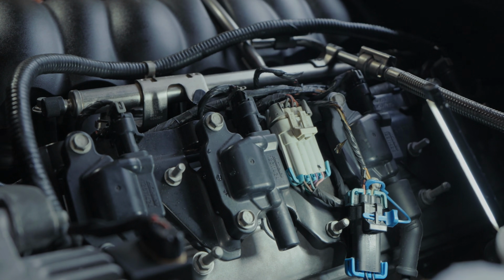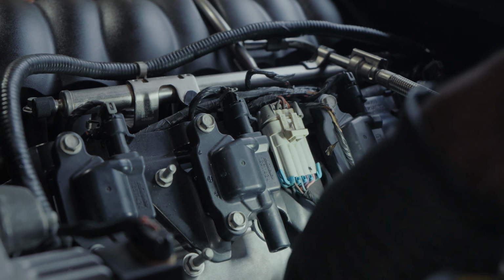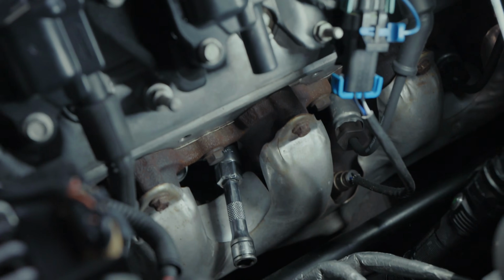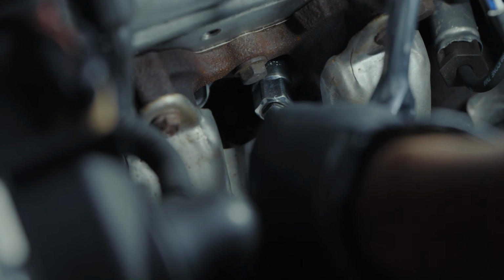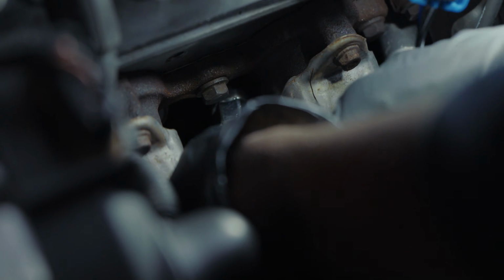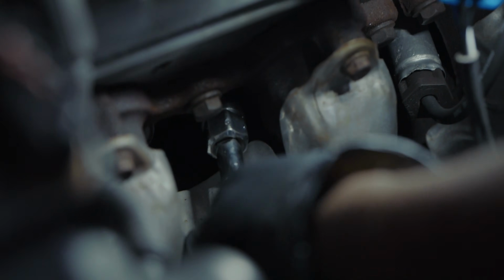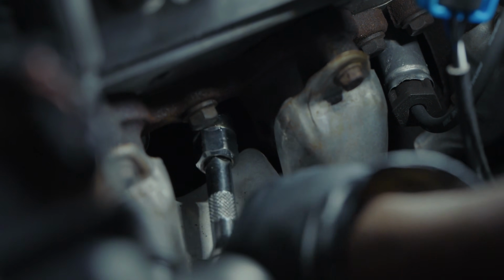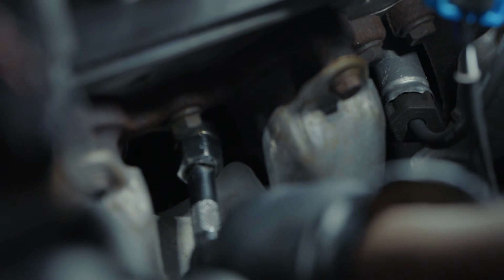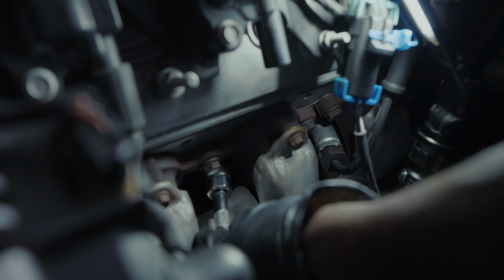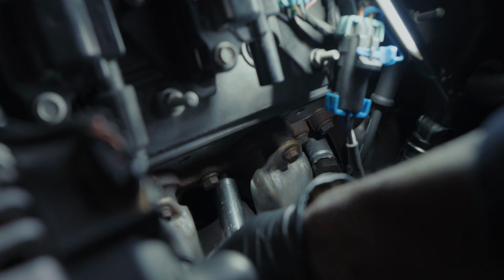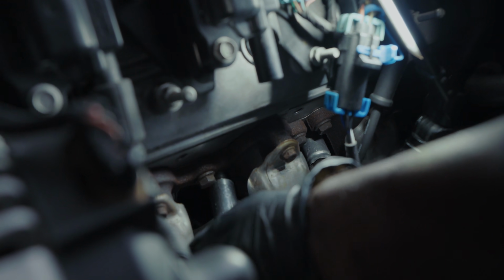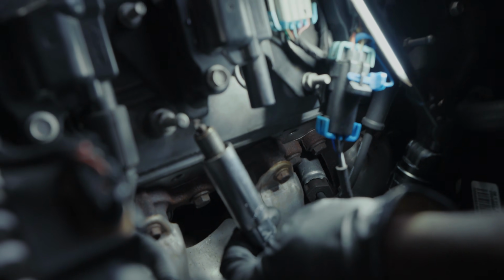Nice. So now we're gonna remove our spark plug, because we could also have a timing chain that's stretched. I've seen stretched timing chains cause random multiple cylinder misfire codes. So here comes our spark plug. I'm gonna get it out of the way.